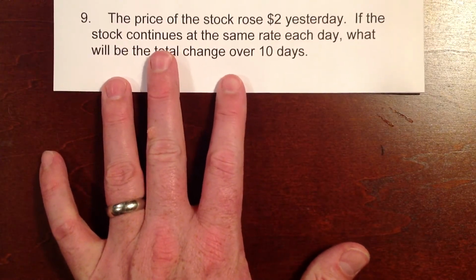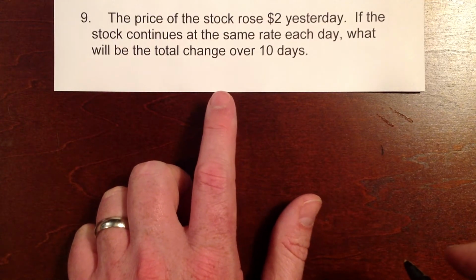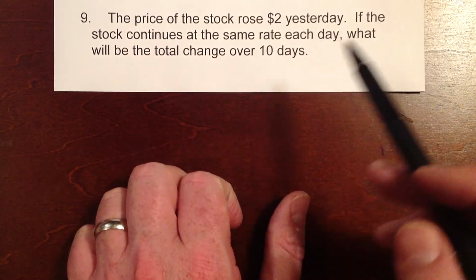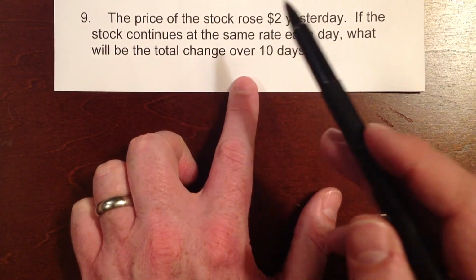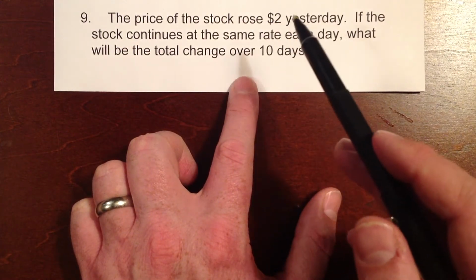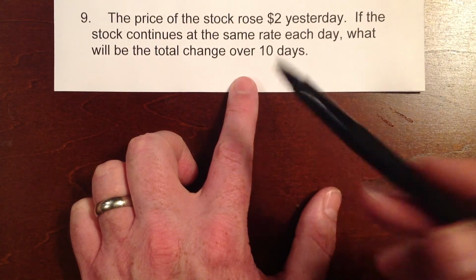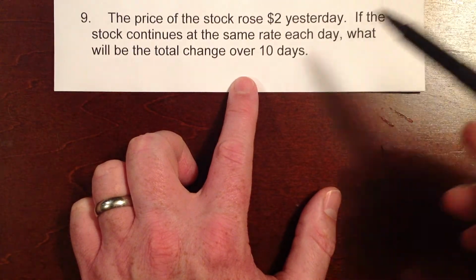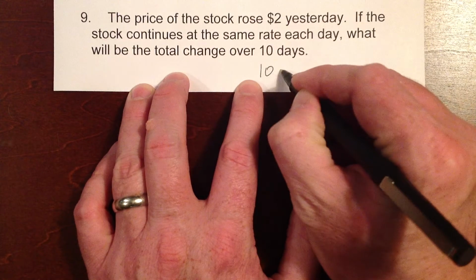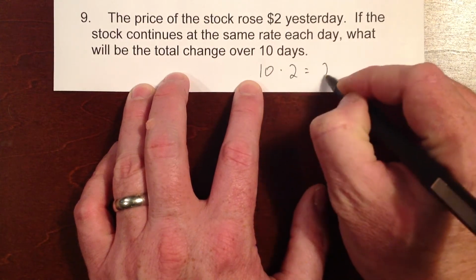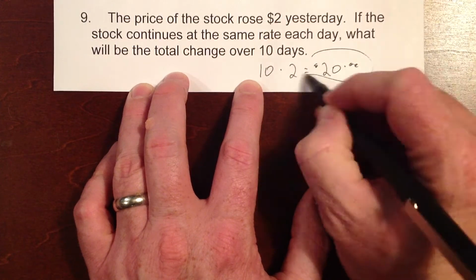We've talked about stock several times in class. The price of a stock rose $2 yesterday. If the stock continues at the same rate each day, what will be the total change over 10 days? Well, in one day it rose $2. If it happens every day for 10 days, what will be the total change? Again, we would multiply. A +10 times a +2 equals 20. But don't forget to put the unit of measurement. It's $20.